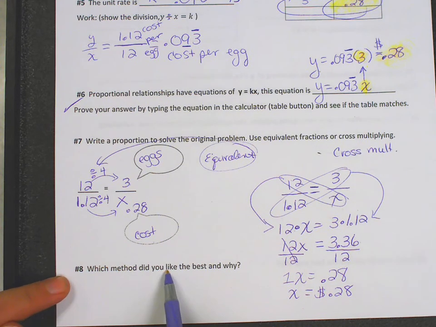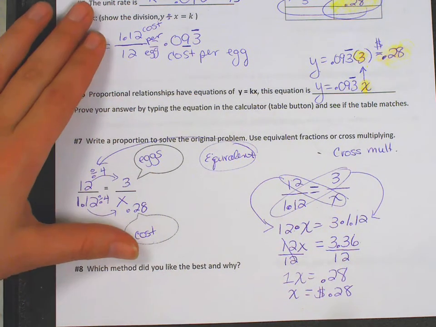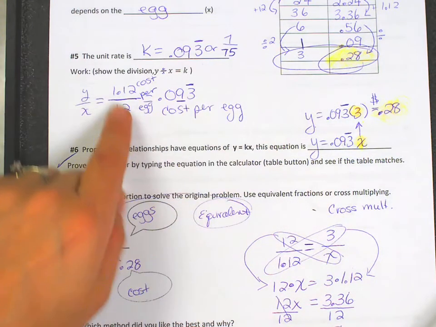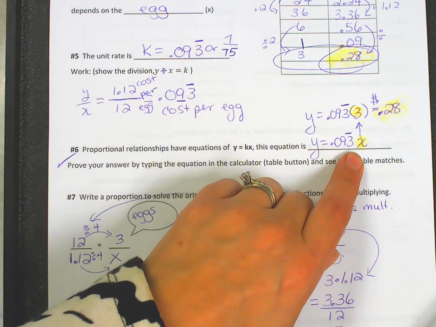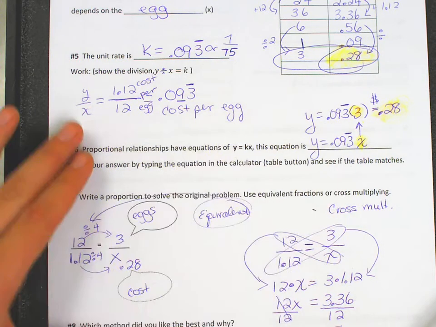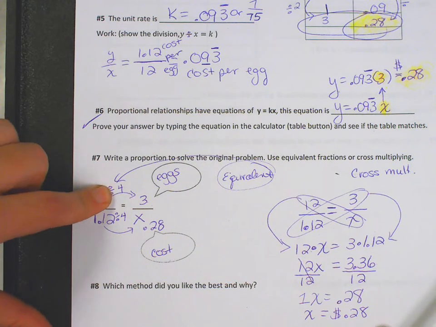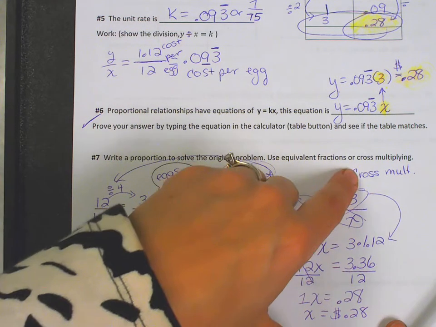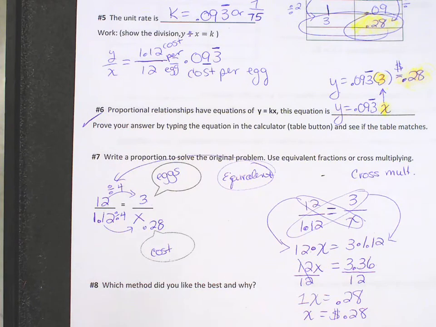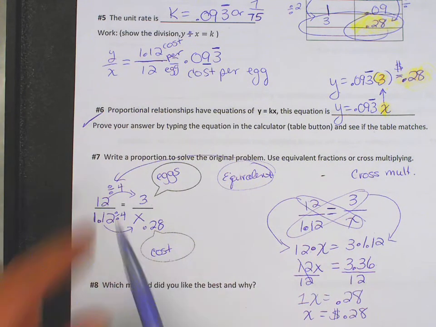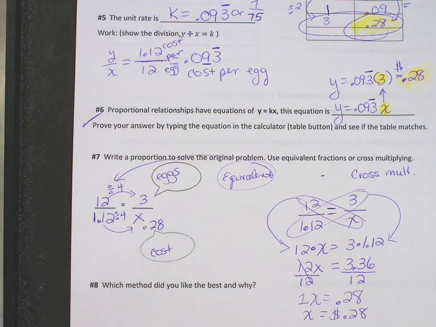The last part is an opinion question. Did you like completing the table to find the answer? Or did you like finding the unit rate and using an equation to get the answer? Did you like the proportion and equivalent fractions to get the answer? Or did you like using cross multiplying in a proportion? To me, I think my favorite way is equivalent fractions. I think I can get that answer the easiest and the quickest and the cleanest without any ugly numbers. So I like that way.